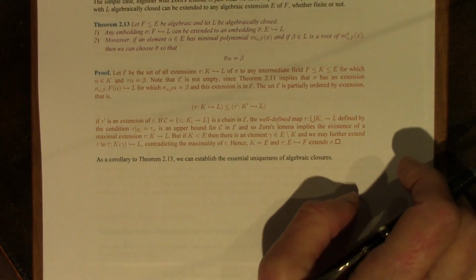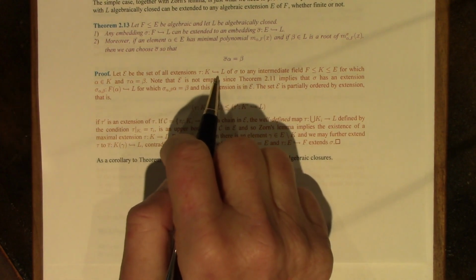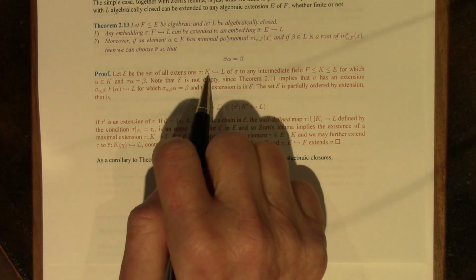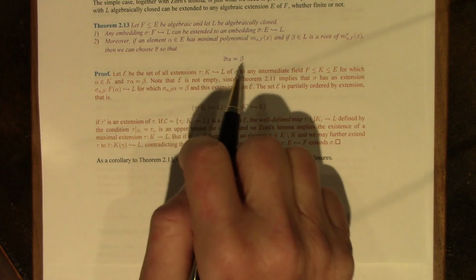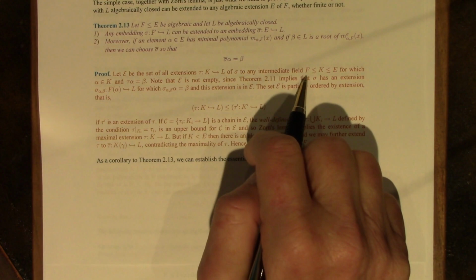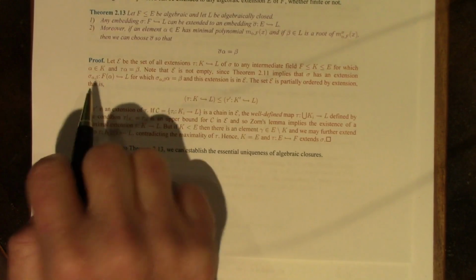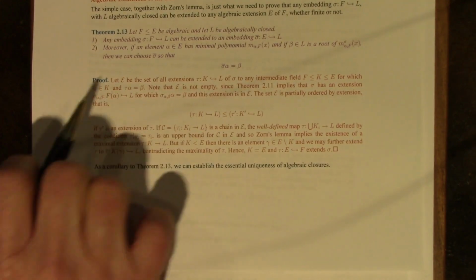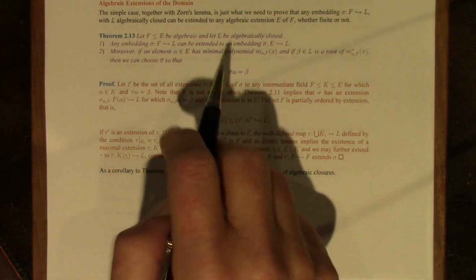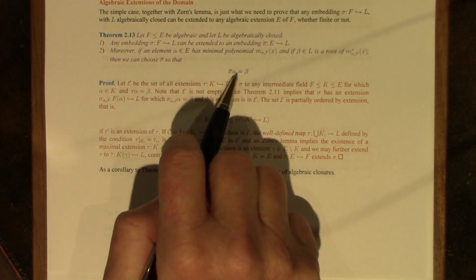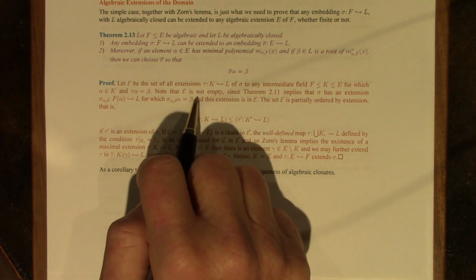For the proof, let script E be the set of all extensions, tau, embeddings of K into L. This is an extension of sigma to any intermediate field K for which alpha is in K and tau sends alpha to beta. Those are the requirements we want to cover part 2 here of the theorem. First, we have to make sure E is not empty.